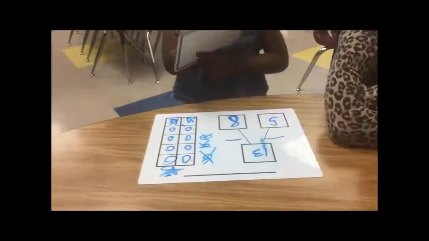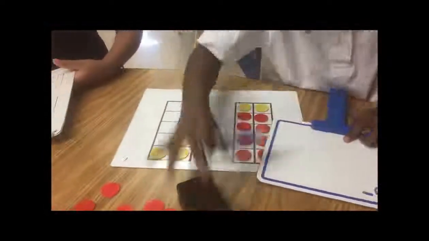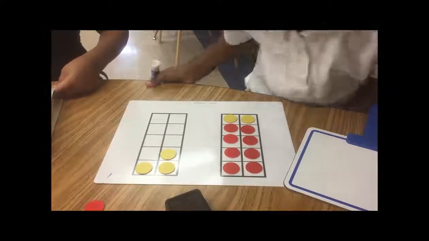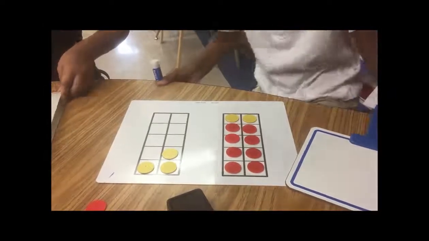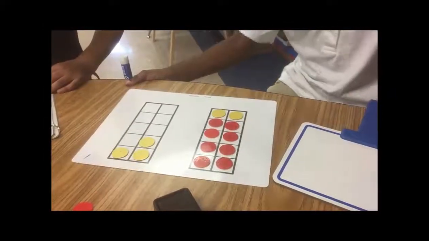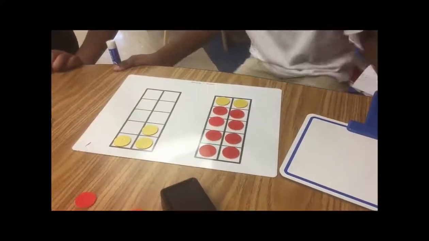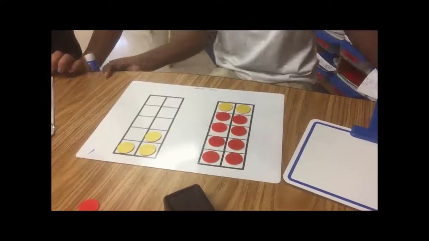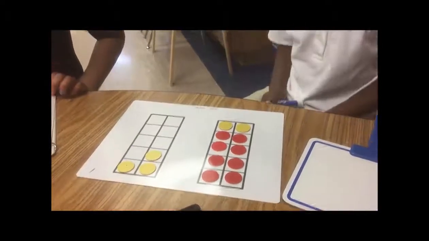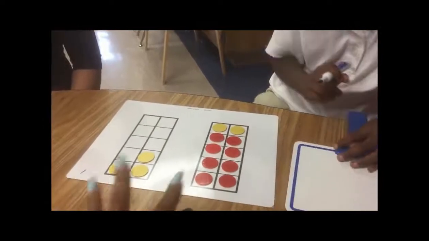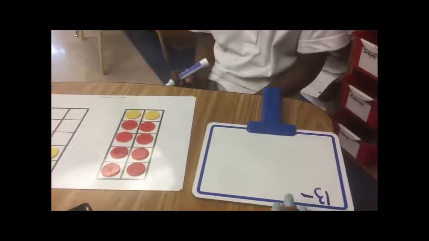Listen to the interaction I have with Kennedy as she explains how she modeled the situation. I put up 13 coins and then I flipped over 5. We have 13 red cubes. So I put 13 coins on my board, on my chart, and then I flipped over 5, and that's how I got 8. Okay, great. So can you show me how you represented that with an actual number sentence?